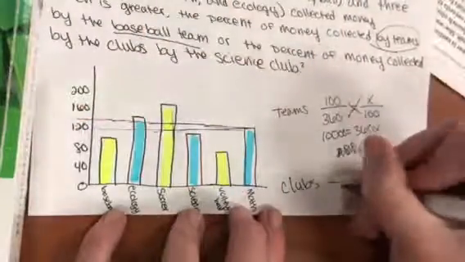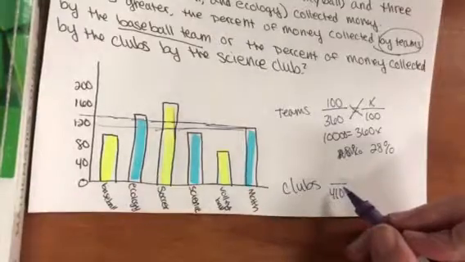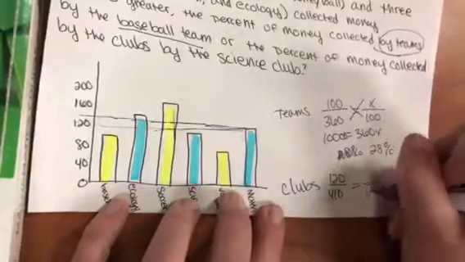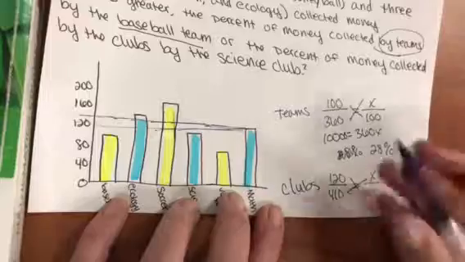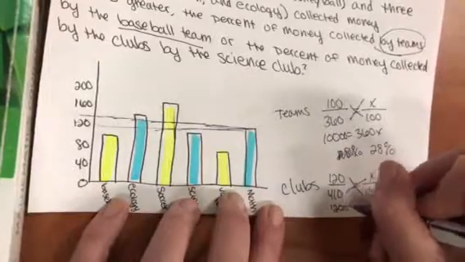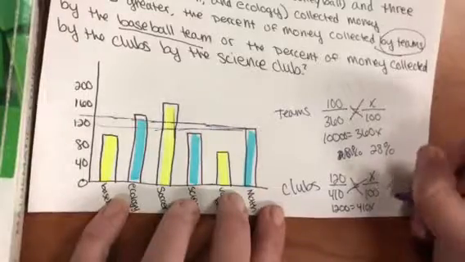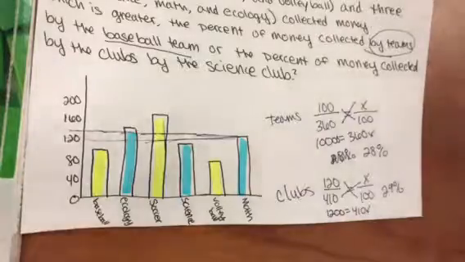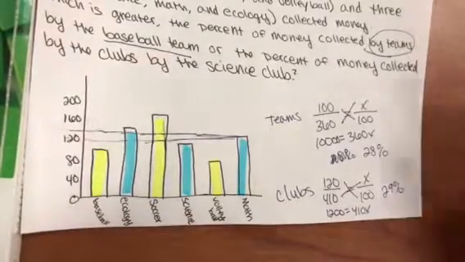Yes, 410. And then how much of that was from the science club? There was 120, and we're going to set it up over 100. 120 times 100, then 12,000 divided by 410 is about 29%. So which club collected the greater amount of money? Oh my gosh, that's really close. It was just barely the science club over the baseball team out of the two of them.